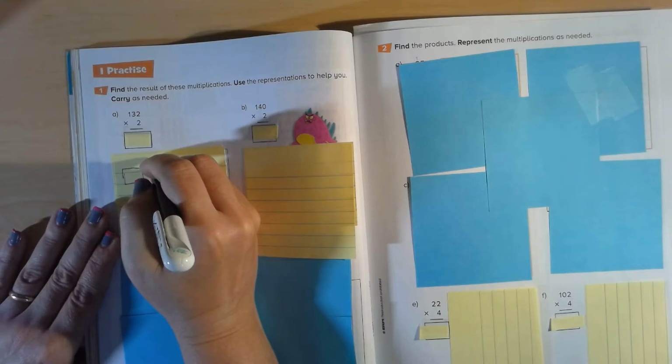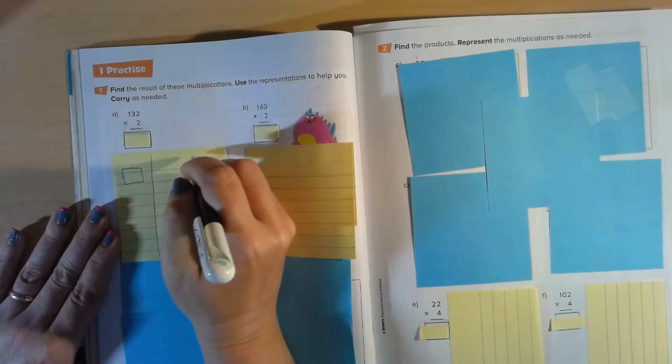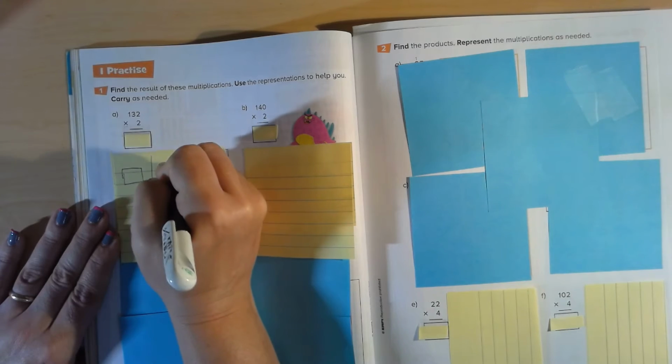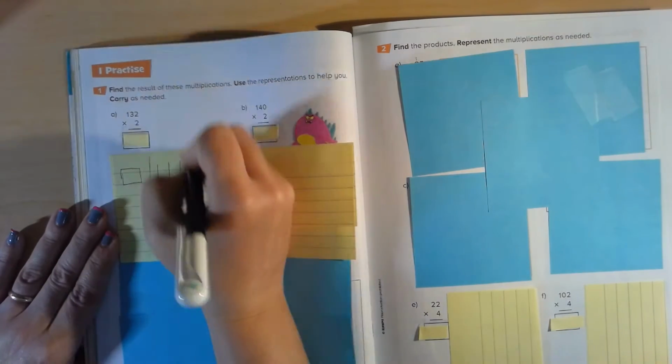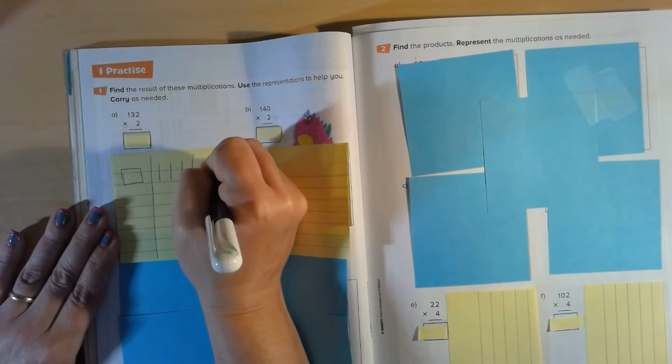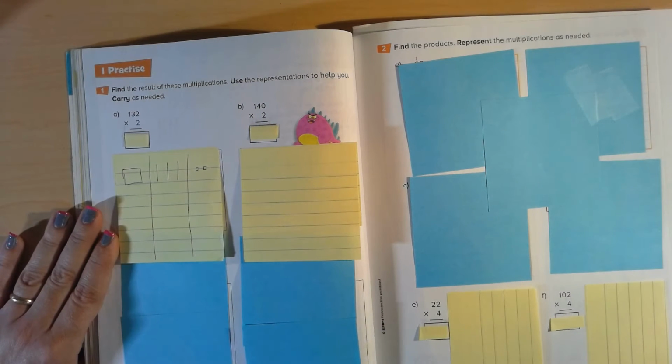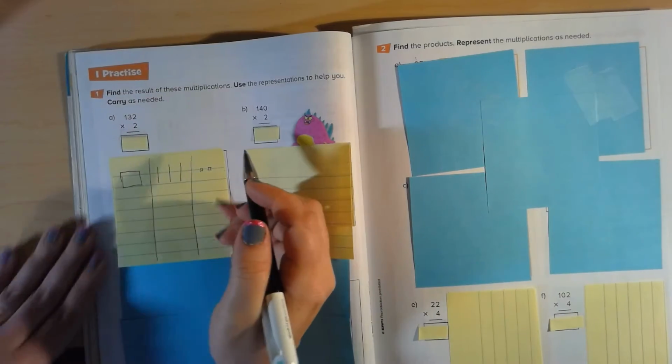We have 132. I want to multiply that by 2.